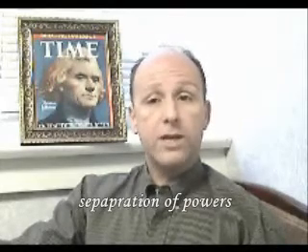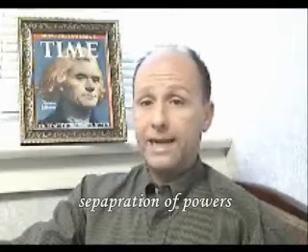Their experiences with the British Crown had taught them that the best way to limit the power of government was to structure it in such a way as to prevent the accumulation of too much political power in the hands of one individual or one group of individuals. Separation of powers was one of the structural mechanisms incorporated into the Constitution that serves to decentralize political power.